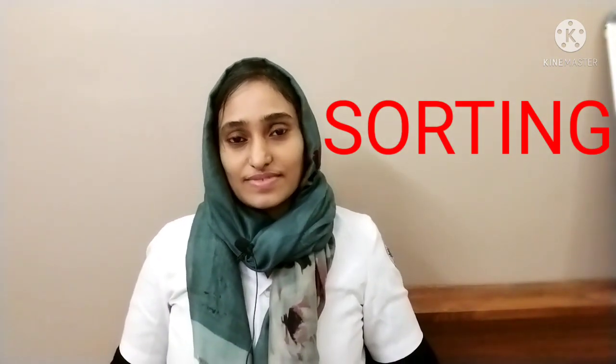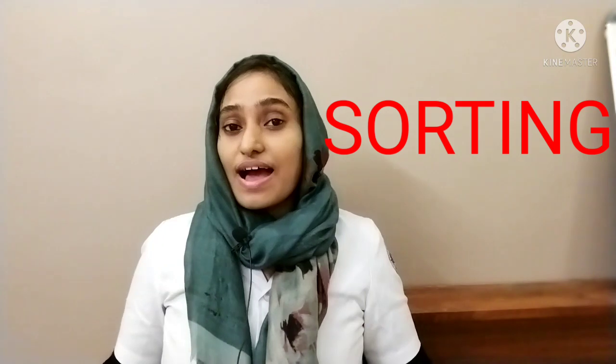In the previous class, we completed chapter 3, fiber to fabric. Today, we are going to begin with a new chapter, that is chapter 4, sorting materials into groups. Children, what is the meaning of sorting? Sorting means arranging or grouping the items with similar properties.